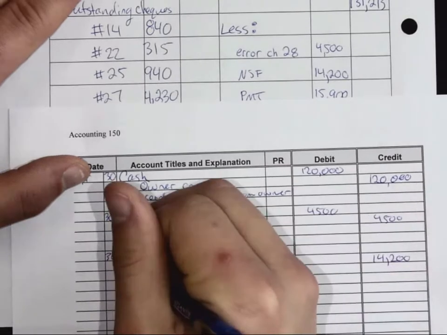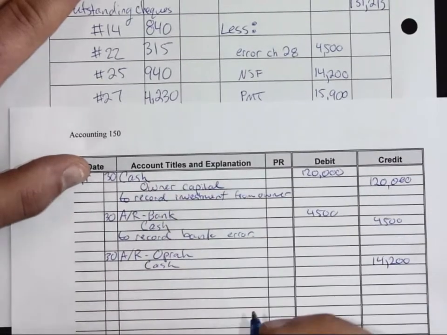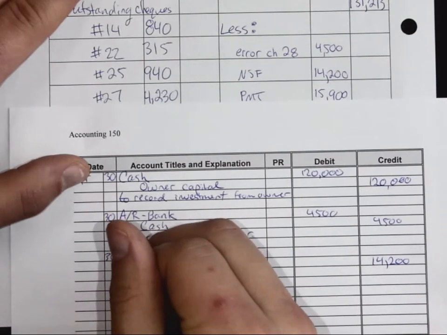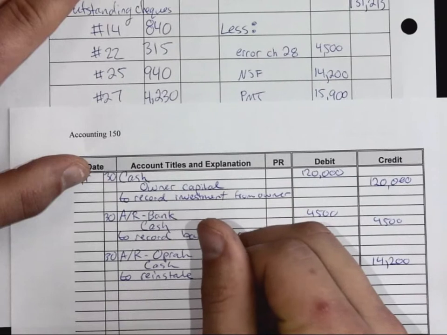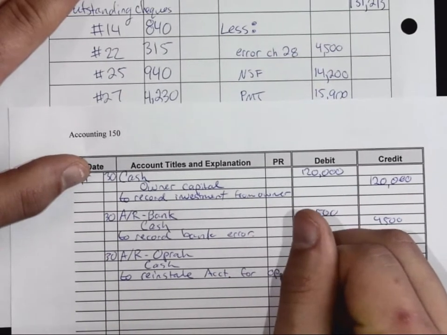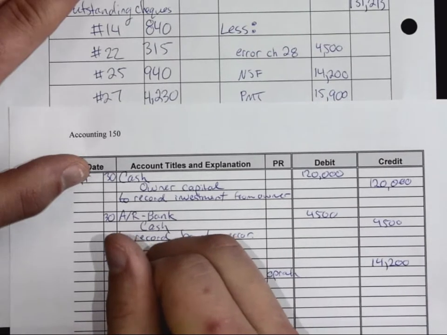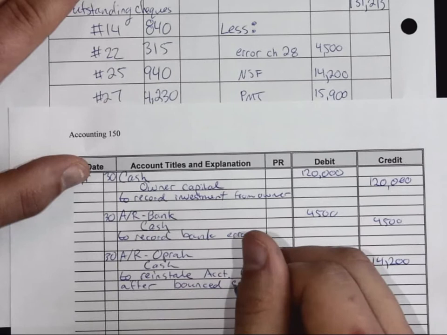Accounts receivable, Oprah, to reinstate account for Oprah after bounced check.